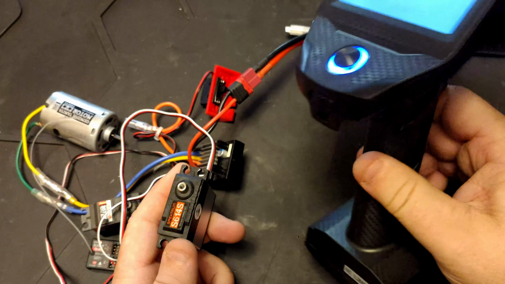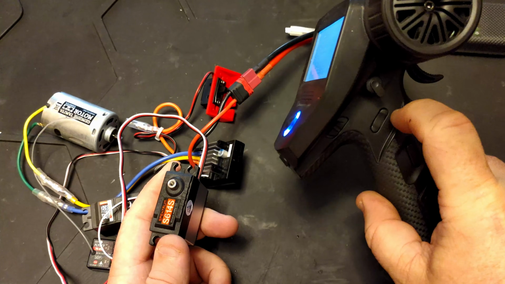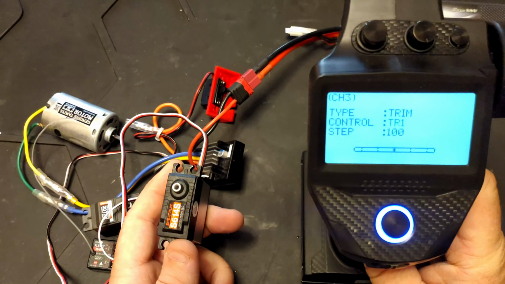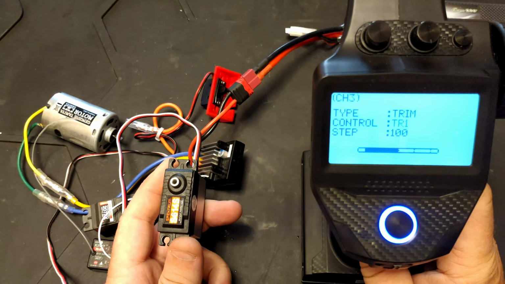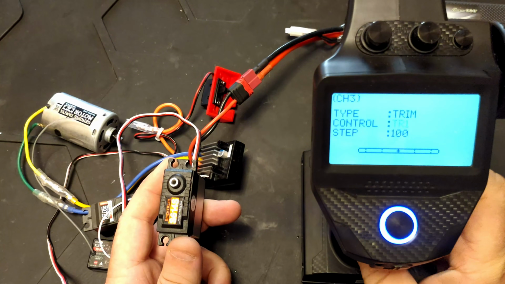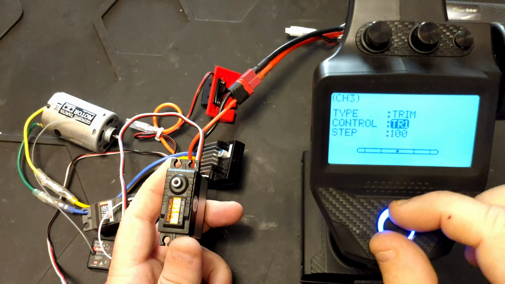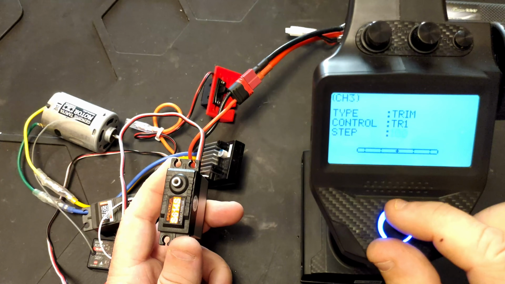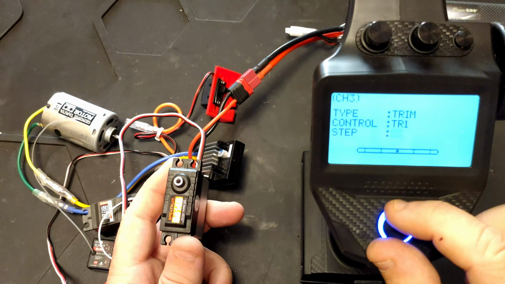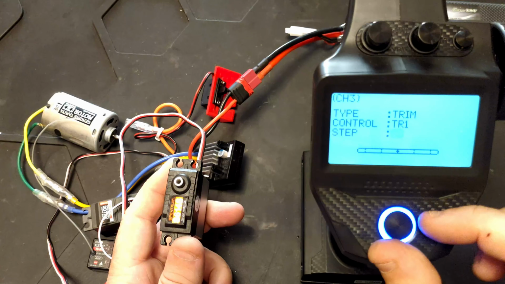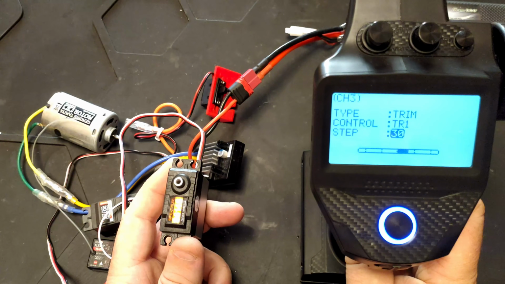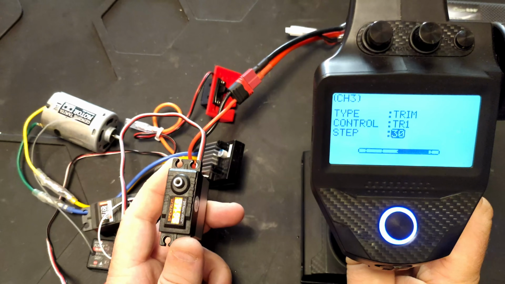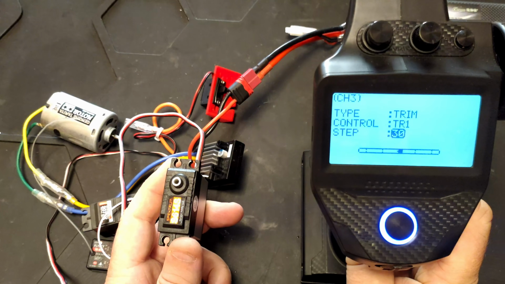You've got TR1, which I believe is that one. So that can work as a 3-position switch. Or you can turn down the steps on this. So rather than a 3-position switch, you can have a multi-position switch.